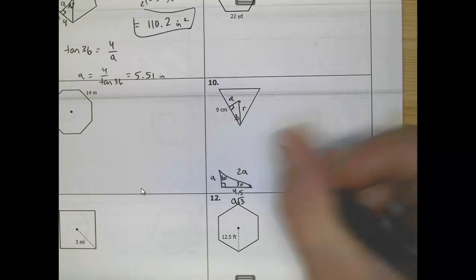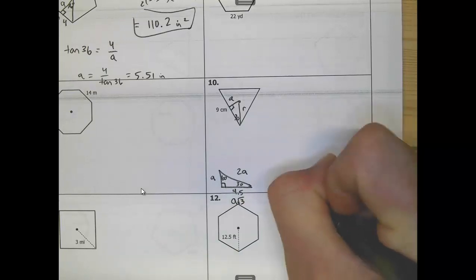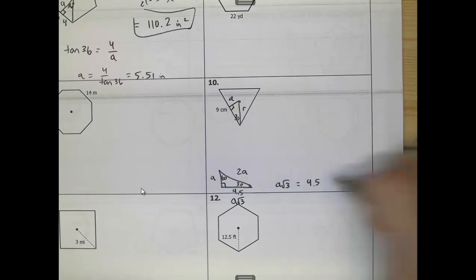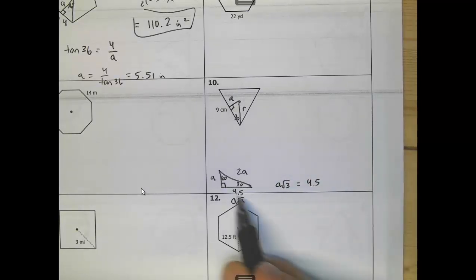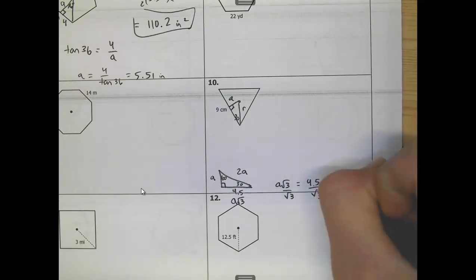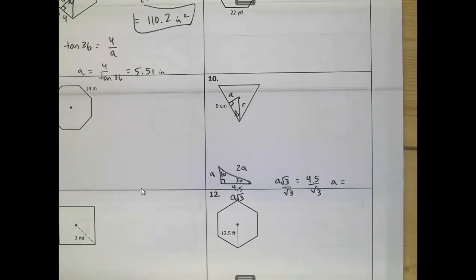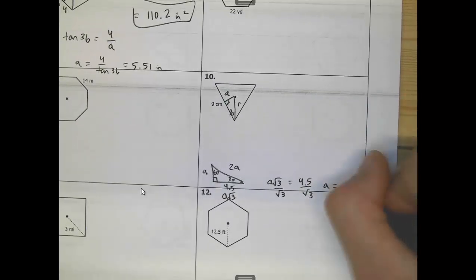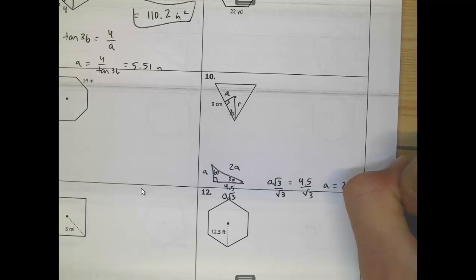So basically we know that the apothem times the square root of 3 equals 4.5. We're going to divide both sides by the square root of 3, and that gives us our A of about 2.6. And that's centimeters.